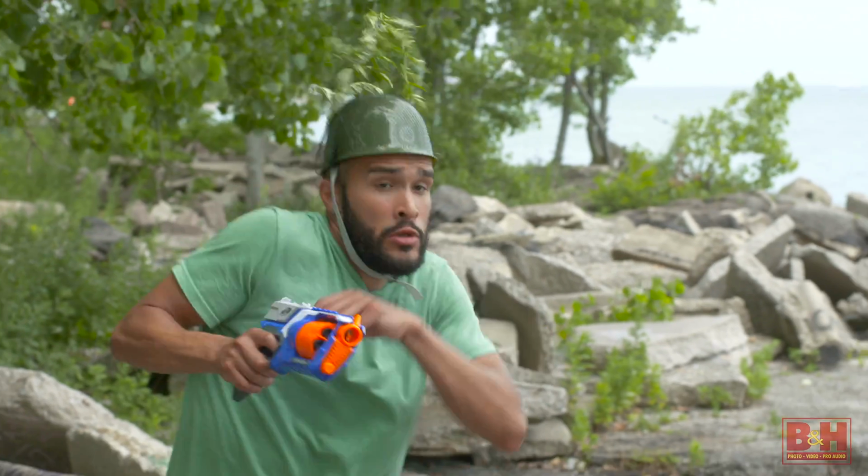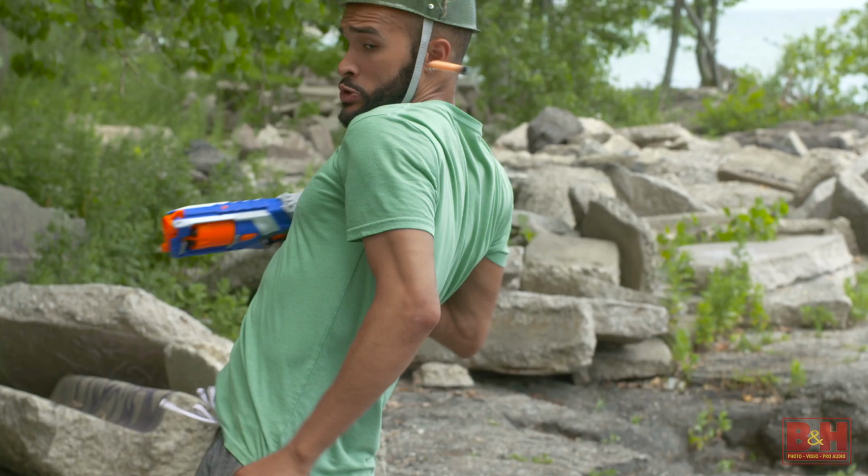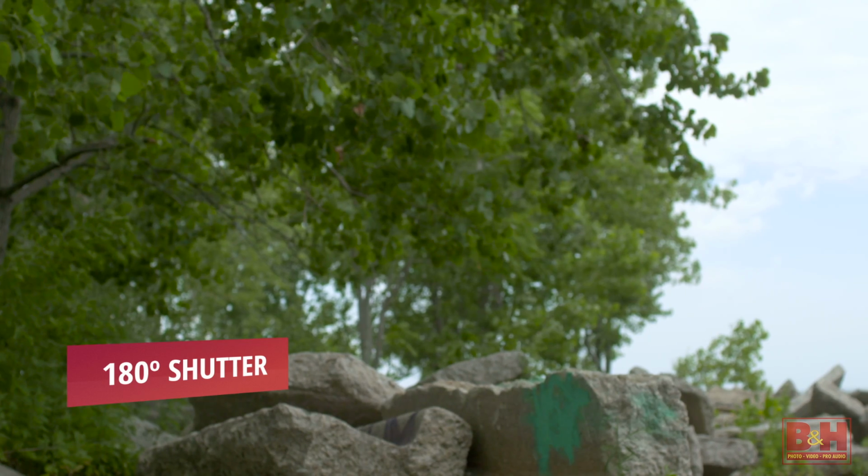A shutter speed that's too fast may make the shot look a little too choppy, but too slow and you run the risk of having too much motion blur. When shooting slow motion, it's best to consider your subject and how much movement there's going to be.